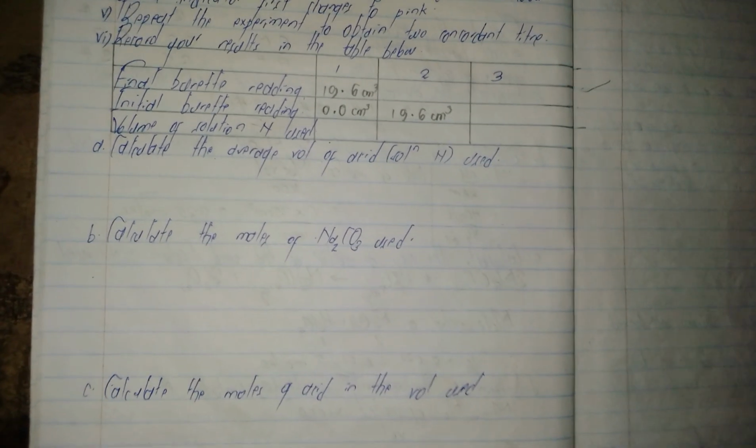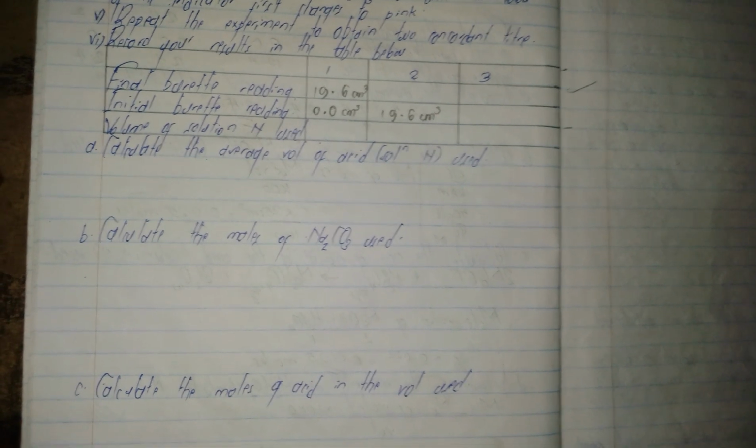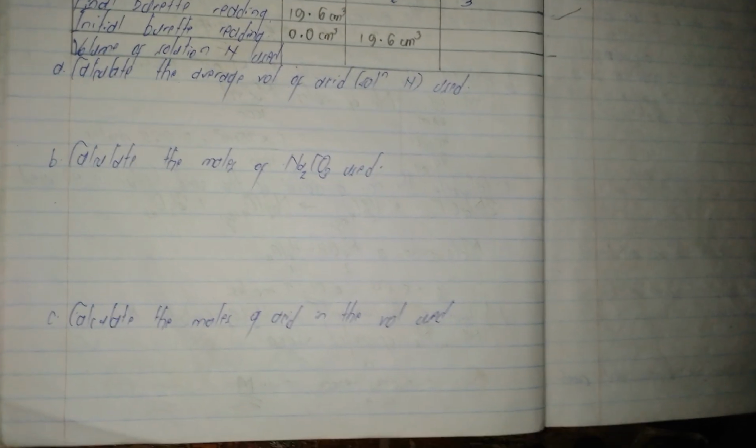B, calculate the number of moles of sodium carbonate used. C, calculate the number of moles of acid in the volume used. D, calculate the molarity of the acid. E, calculate the concentration of the acid in grams per liter.